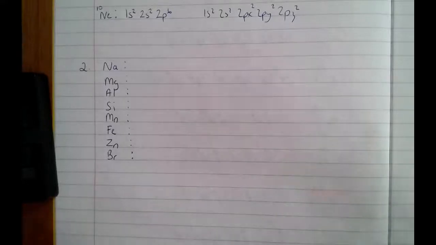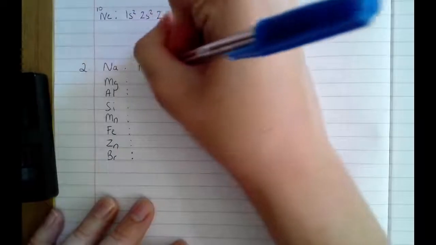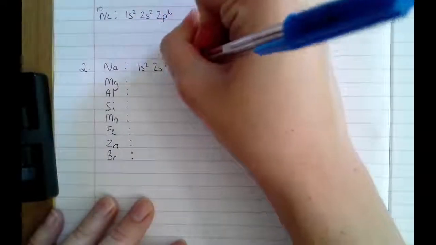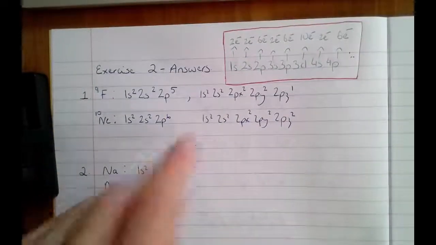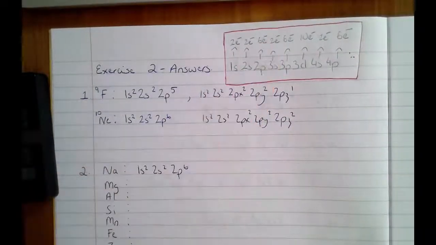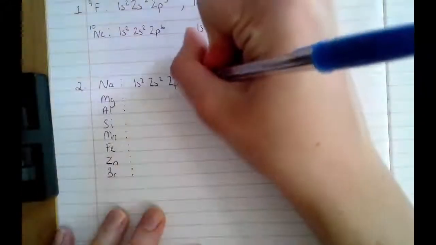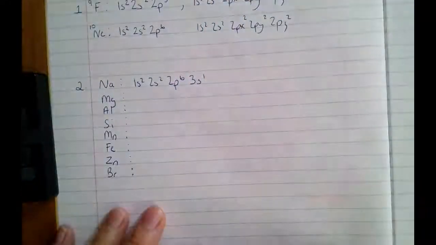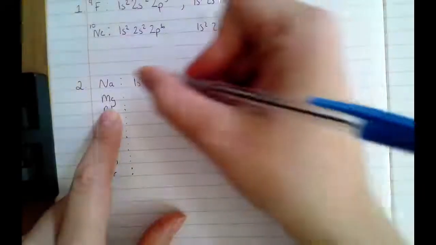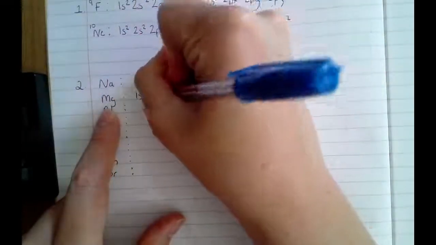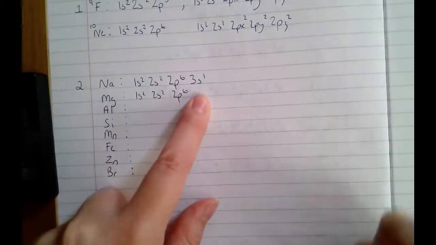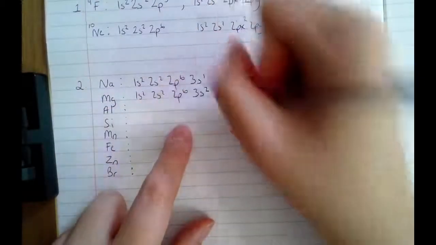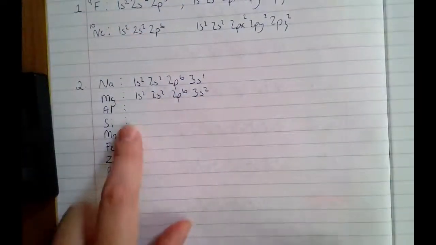So now for question number 2, I've got sodium, 11 electrons in total, 1s2, 2s2, 2p6. That gives me 10 electrons. After 2p6, the next one is 3s, where my remaining electron can go in. Magnesium has got 12 electrons, 1s2, 2s2, 2p6, just like sodium. That gives me 10. I've another 2 electrons to go. The s orbital can hold 2 electrons, so there's my 12.